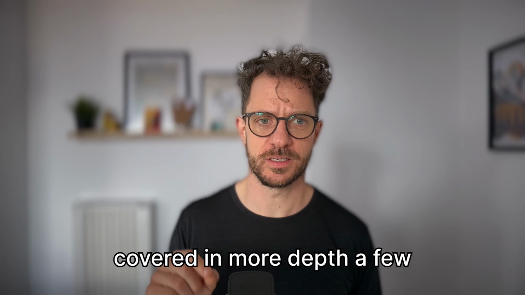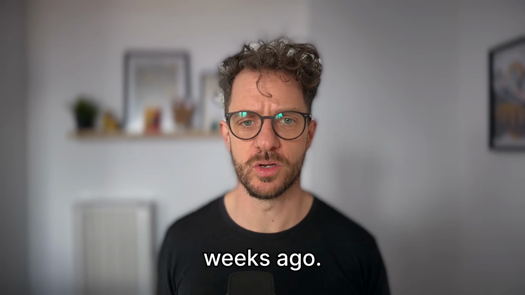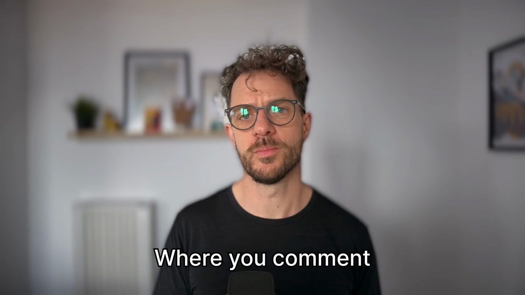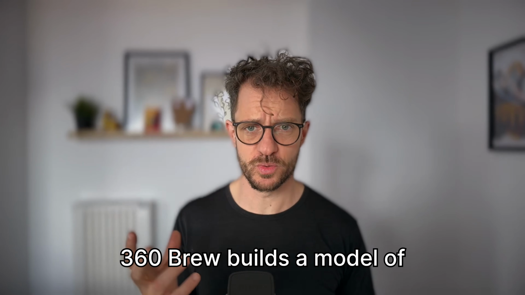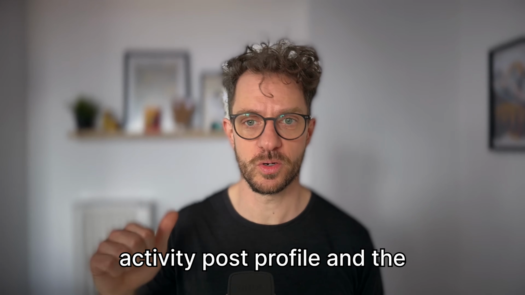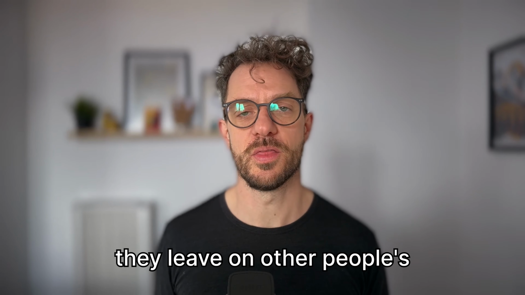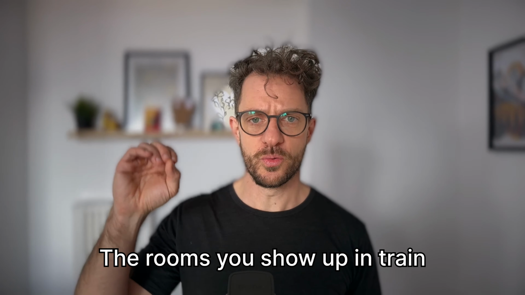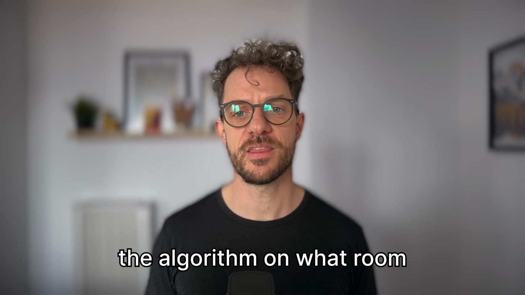Step 3 connects back to something I covered in more depth a few weeks ago. Where you comment matters. 360 Brew builds a model of each user based on their full activity: post, profile, and the comments they leave on other people's content. The rooms you show up in train the algorithm on what room you belong in.